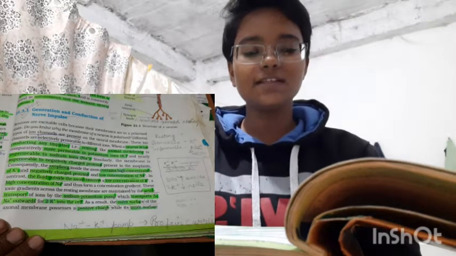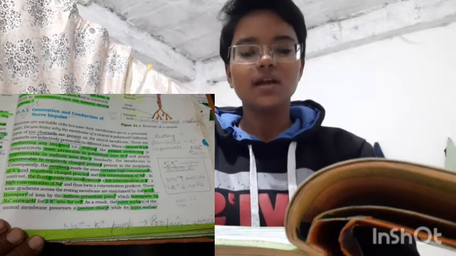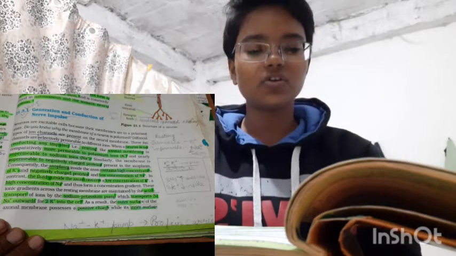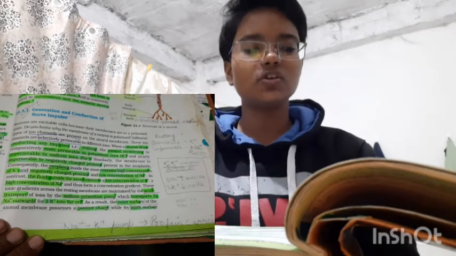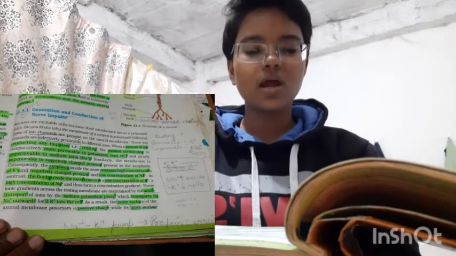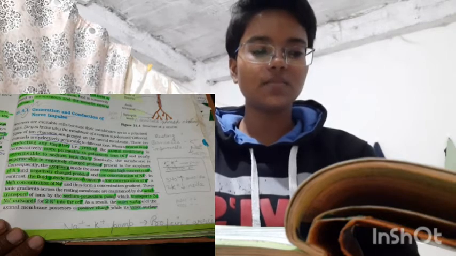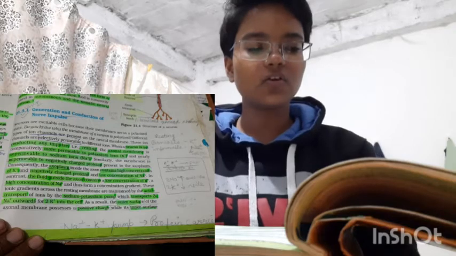Similarly, the membrane is impermeable to negatively charged proteins present in the axoplasm. Consequently, the axoplasm inside the axon contains a high concentration of potassium ions and negatively charged proteins and a low concentration of sodium ions. In contrast, the fluid outside the axon contains a low concentration of potassium ions and a high concentration of sodium ions, and thus forms a concentration gradient.